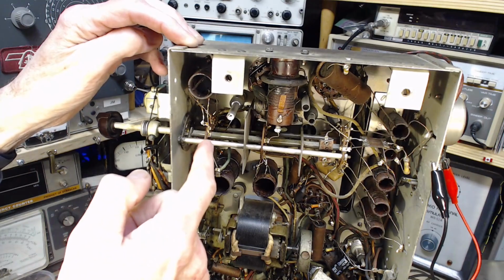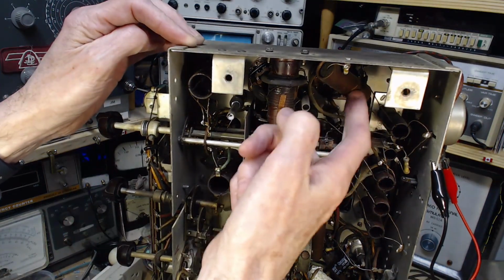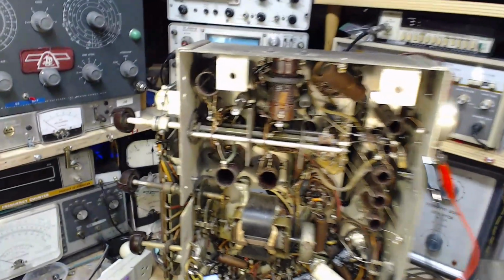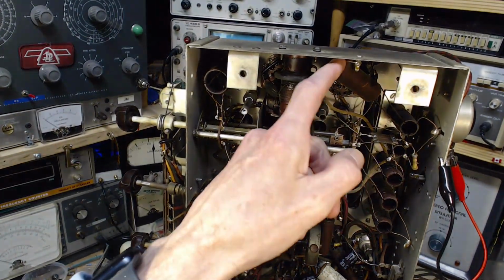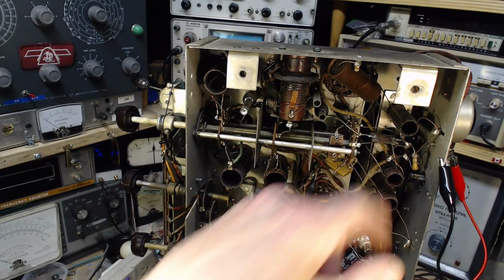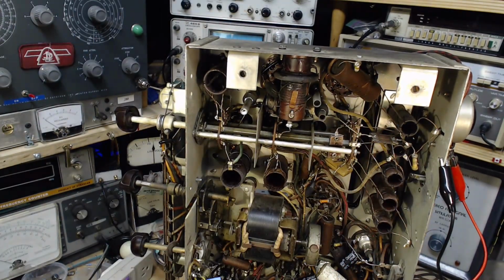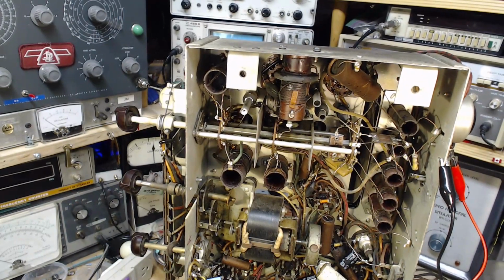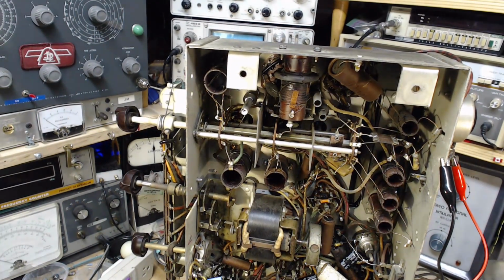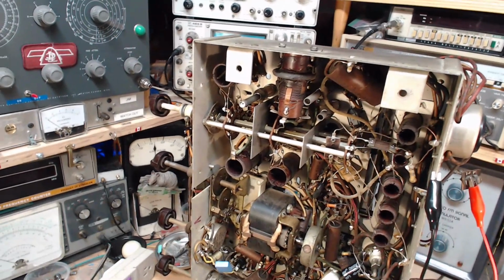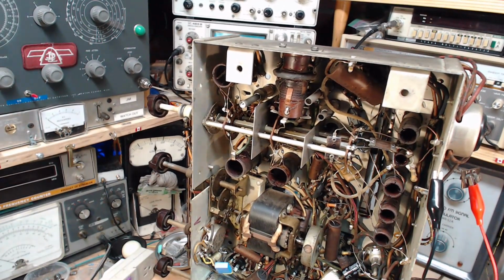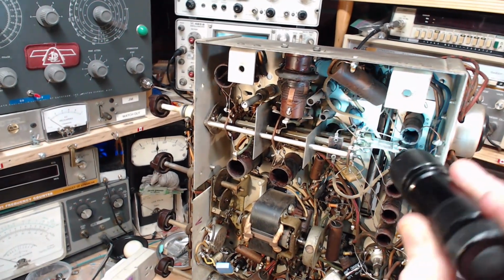Hey, let's just leave that there for now. I'm interested in this big one here, this big whopper, and it's going to the chassis and then down. Maybe this is the one I thought it was. It appears to go to a switch terminal and nowhere else.